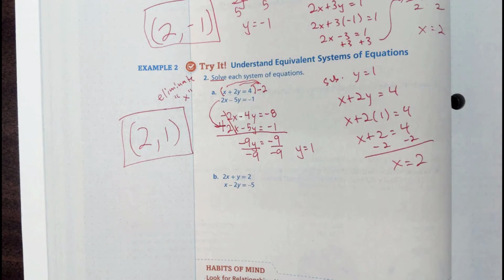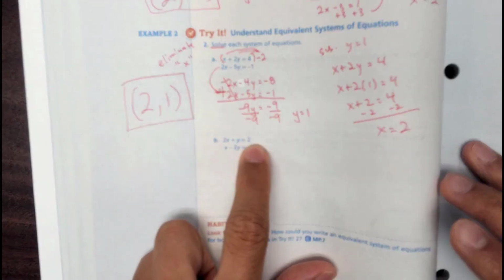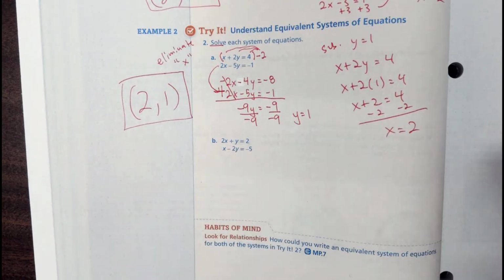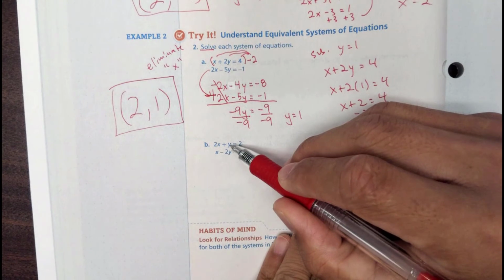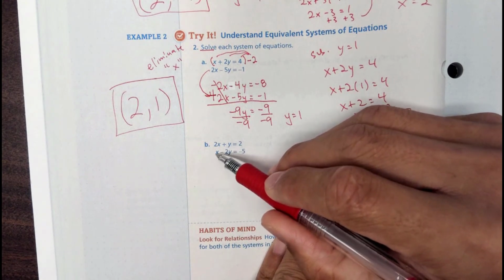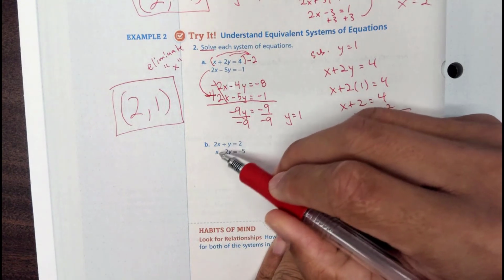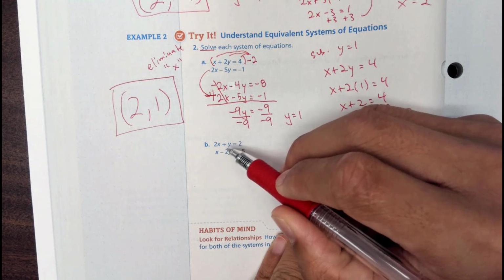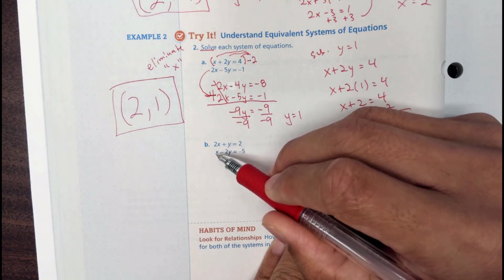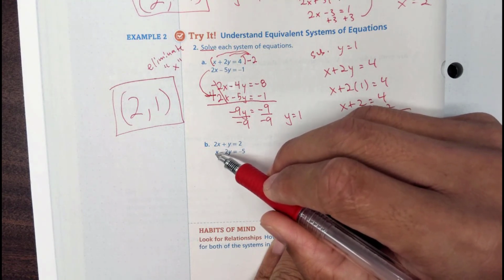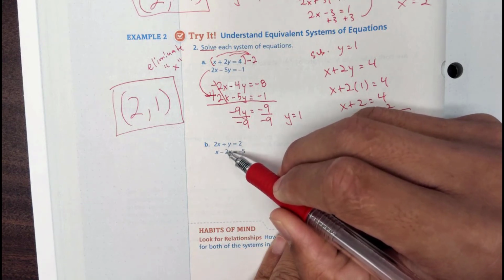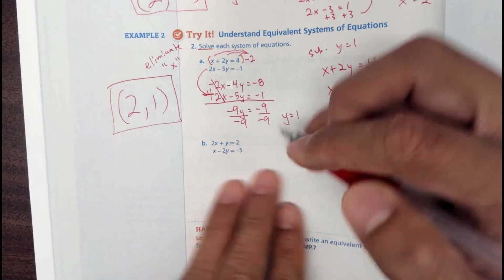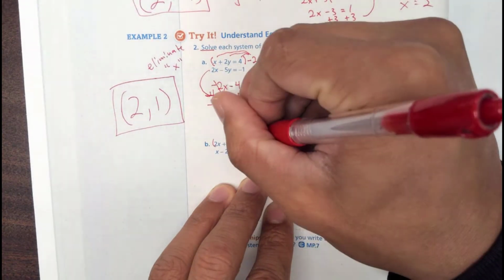So the same goes for the letter B question right underneath it. Okay, 2x plus y equals 2. X minus 2y equals negative 5. It's your choice. You can try to eliminate the y or you can try to eliminate the x. Whichever one you do, you have to do the opposite, right? So if I'm trying to get rid of this x, I need to make that a negative 2x. If I'm trying to get rid of this y, then since this is negative, I need to make this a positive 2y. And that's what I'm going to choose to do.